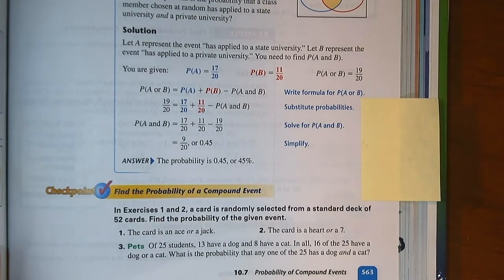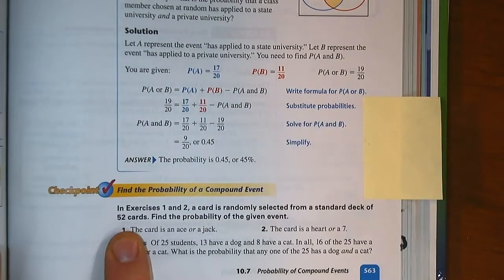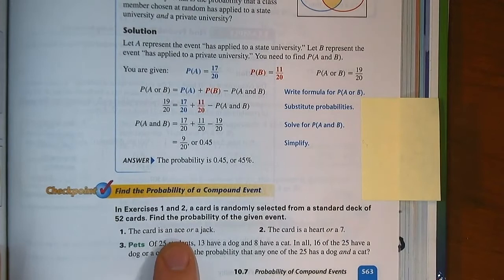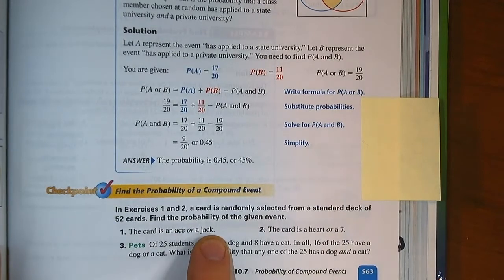Well, they didn't give me any numbers other than that there's 52 cards. That's the only number they gave me. I know from personal experience that there's 4 aces and there's 4 jacks. So I guess those are other numbers that are going to be important to me.